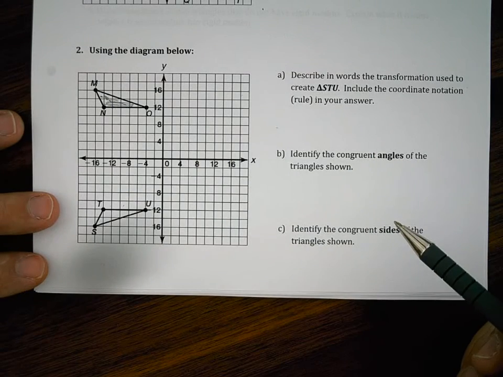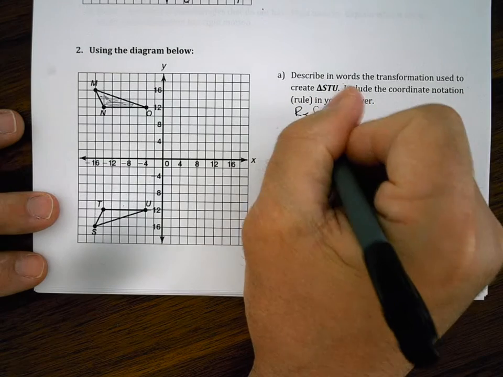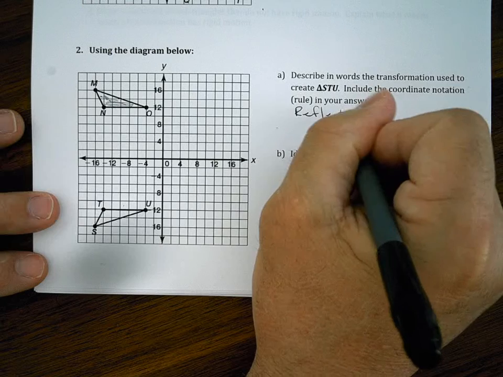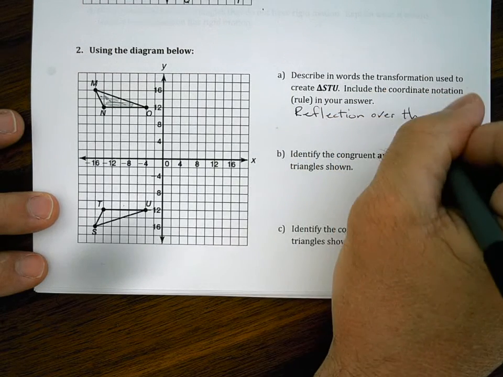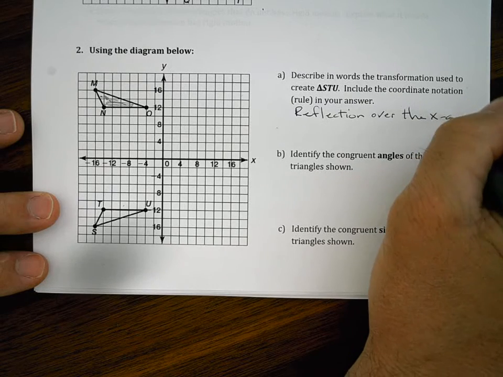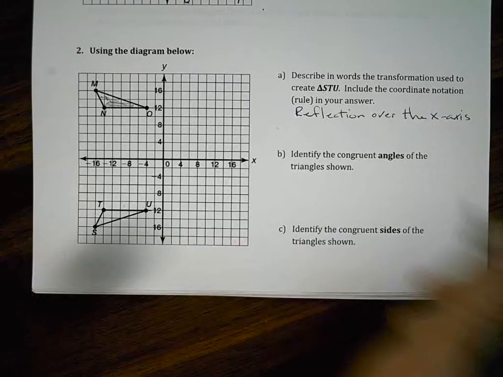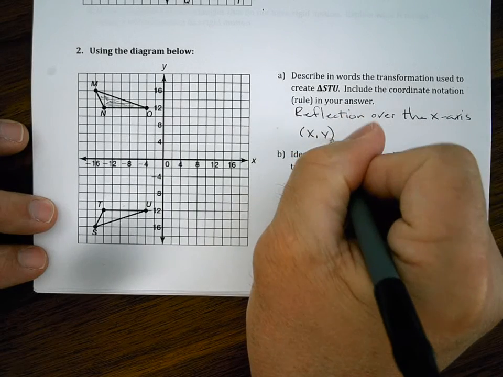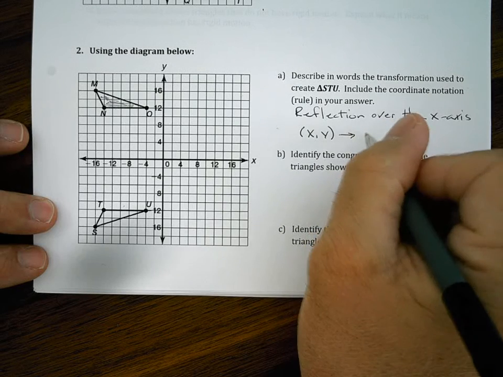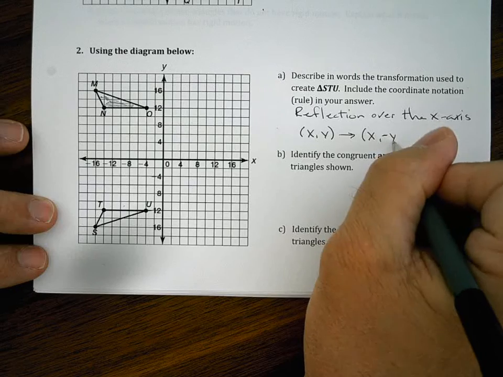Hopefully you can see that that is a reflection over the x-axis, so we're going to write that. And what we would say is, when we reflect over the x-axis, our x stays in the same place, but our y becomes the opposite.